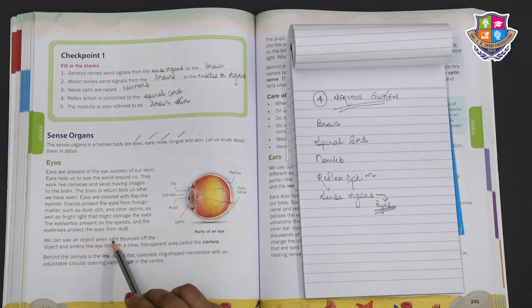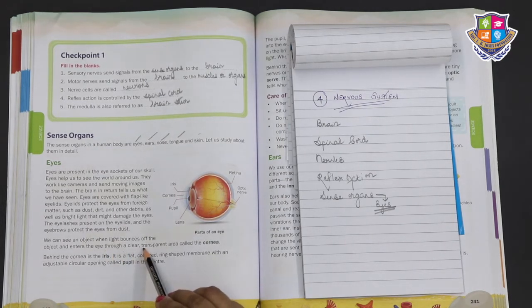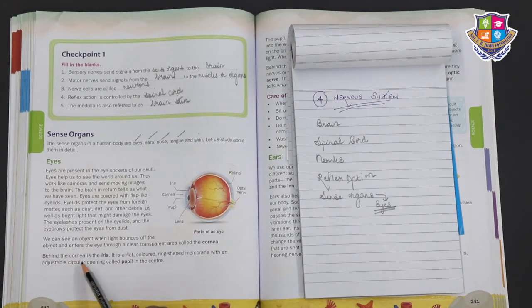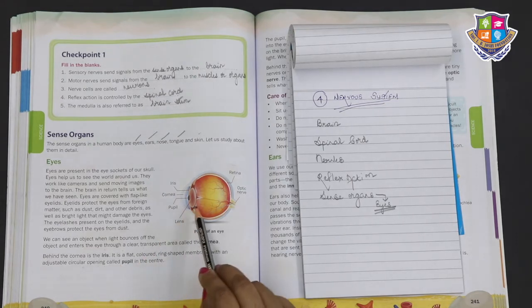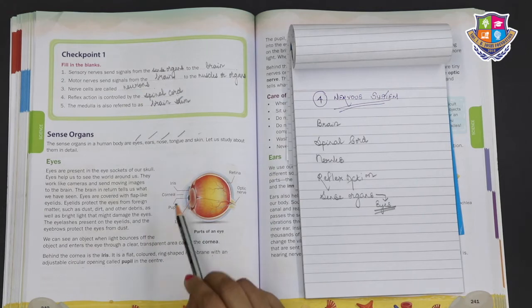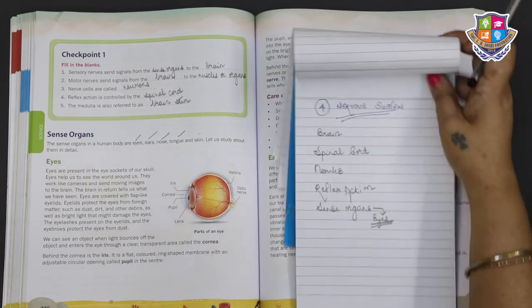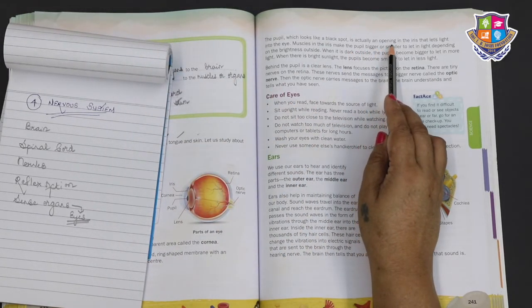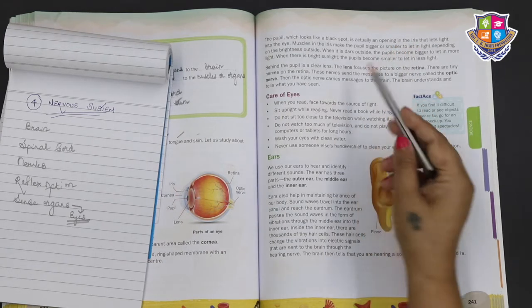We can see an object when the light bounces off the object and enters the eye through a clear, transparent area called the cornea. Behind the cornea is the iris. It is a flat colored ring-shaped membrane with an adjustable circular opening called the pupil in the center. Can you see it is in the center, the pupil, children? Very good.